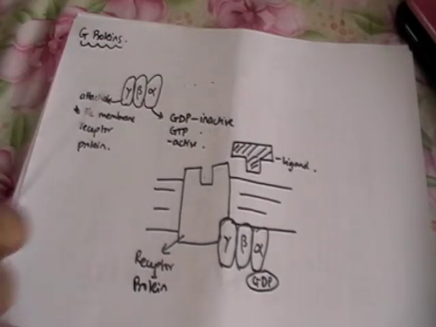The gamma subunit of the G protein is what attaches itself to the membrane receptor protein, and that is where G proteins are attached to the receptor proteins in the plasma membrane.